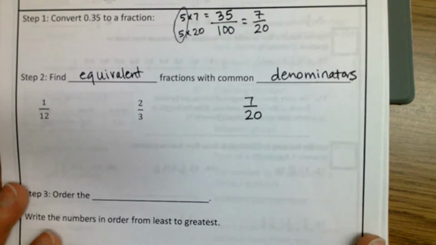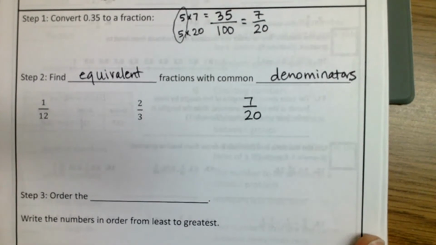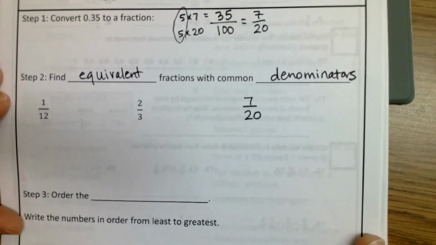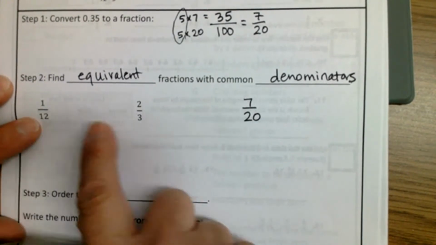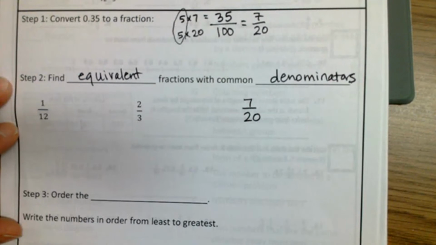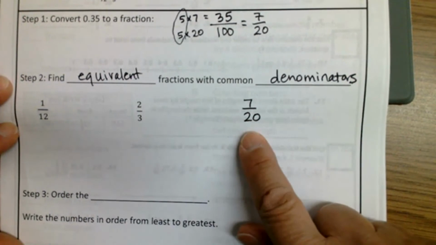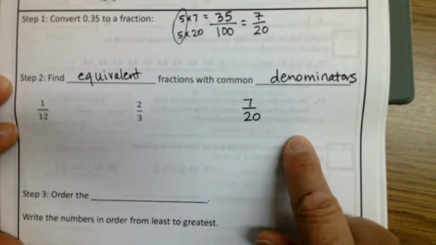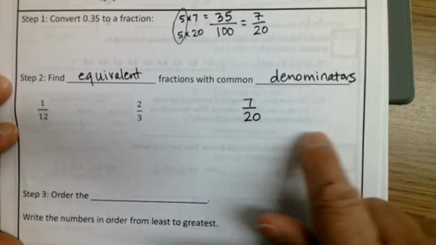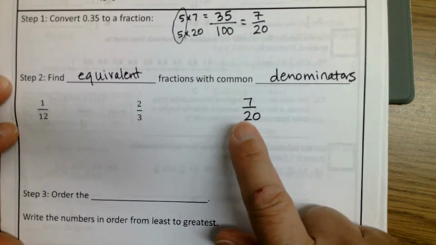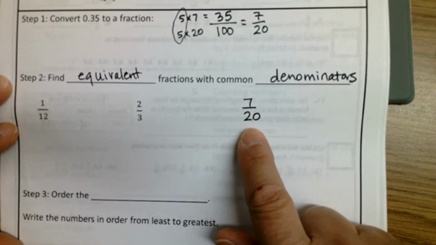Okay, so again, how do we find common denominators? To find common denominators, we need to find the lowest common multiple of 12, 3, and 20. What is the lowest common multiple of 12, 3, and 20? Well, the multiples of 20 are 20, 40, 60, 80, 100, 120, and so on. This is my biggest number, so this is where I need to start.